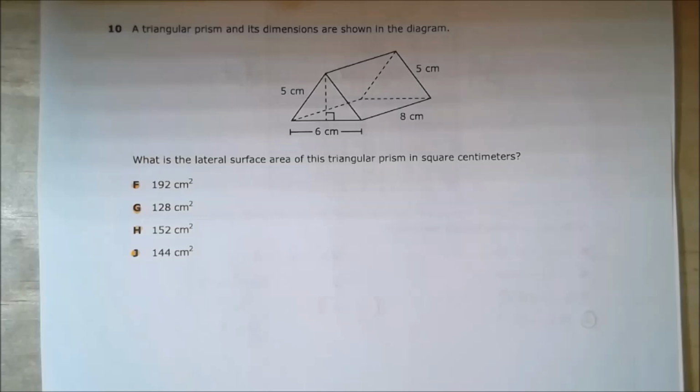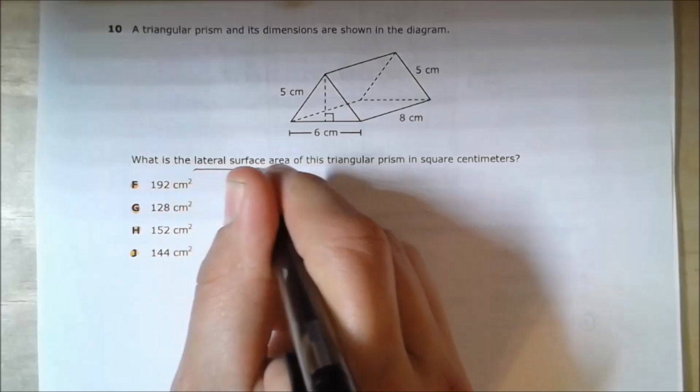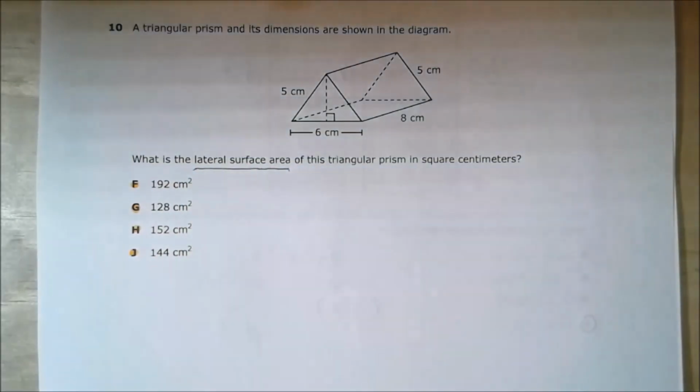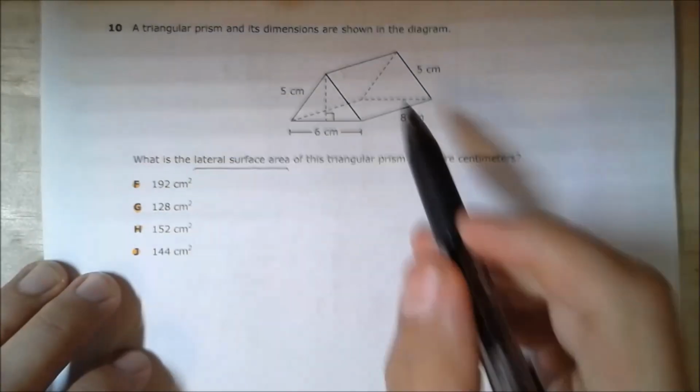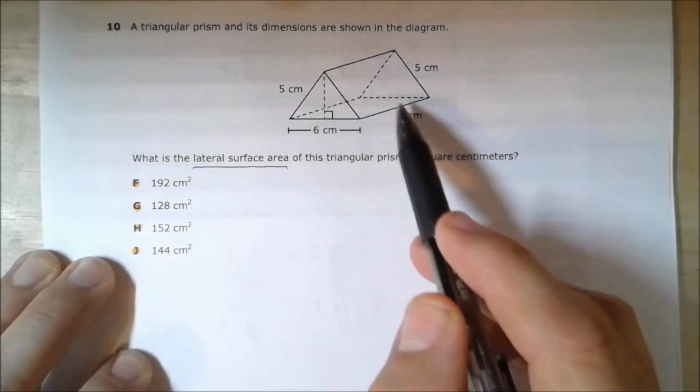Alright, number 10. It says a triangular prism and its dimensions are shown in the diagram. What is the lateral surface area of this triangular prism in square centimeters? Notice it said lateral surface area. So we don't want the bases. We only want the distance around this shape.